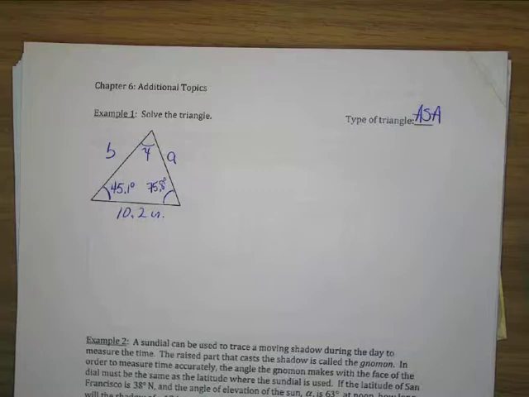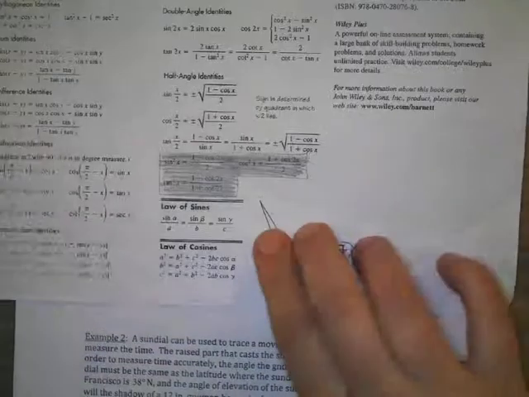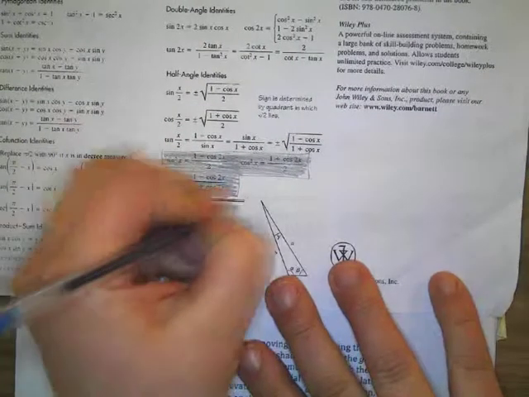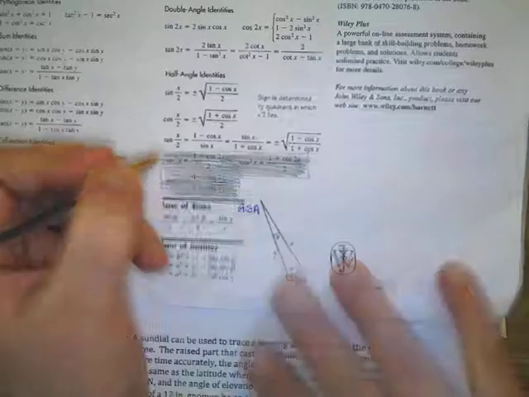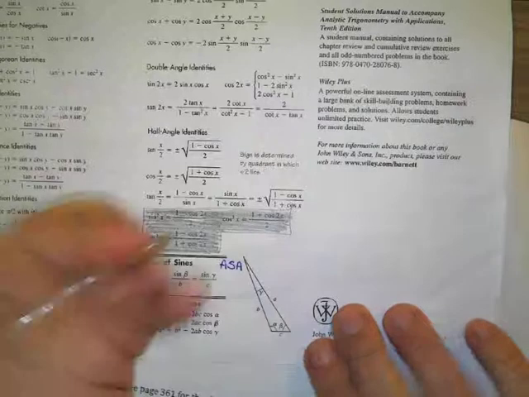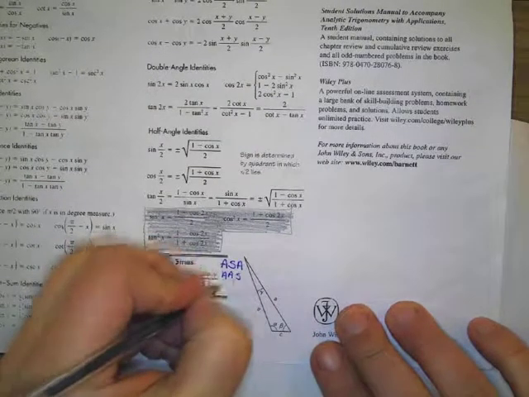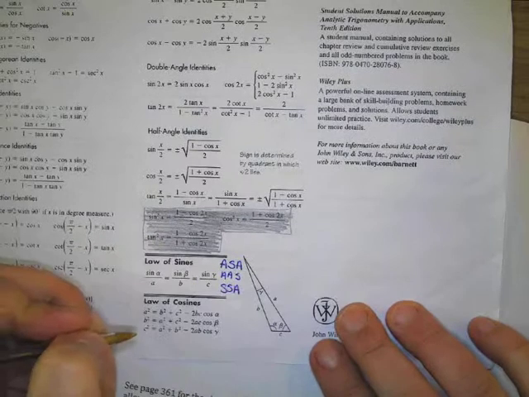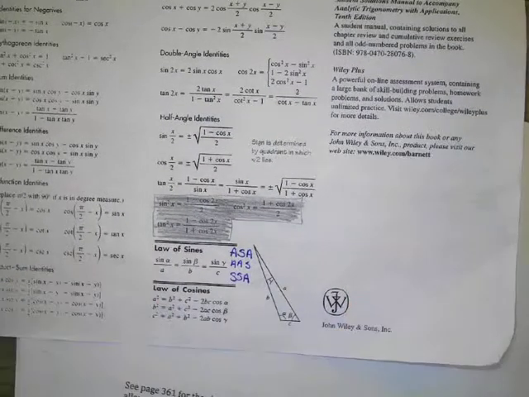Look at your law of sines on your Blackboard sheet right here. The cases we get to do this with for the law of sines are ASA, angle, angle, side, and then we also have the special case of side, side, angle. Those are the three situations when you're going to use the law of sines. That's why I want you to recognize what kind of triangle you have, so you know which of these laws you can use.